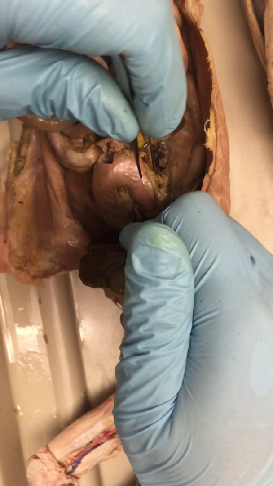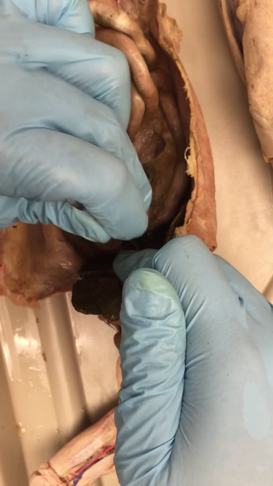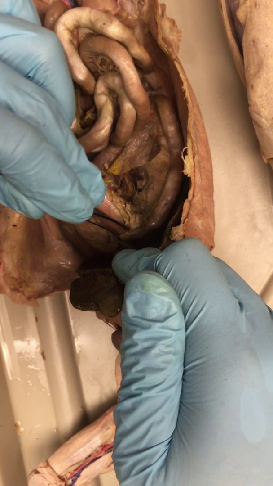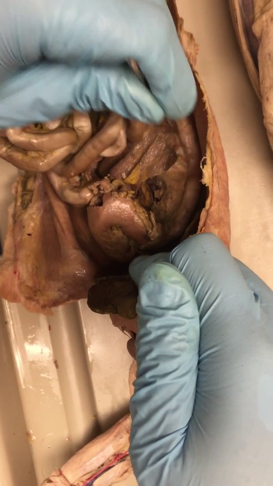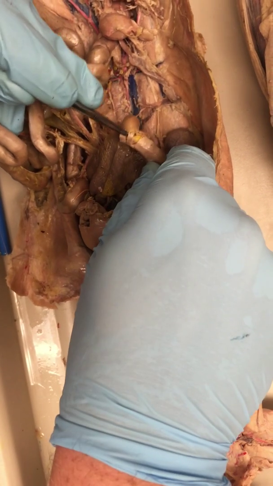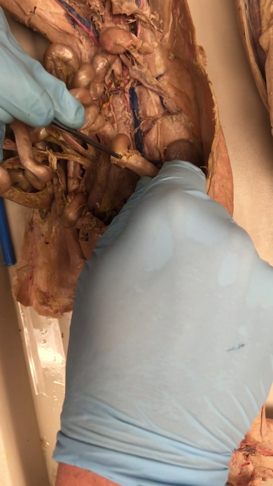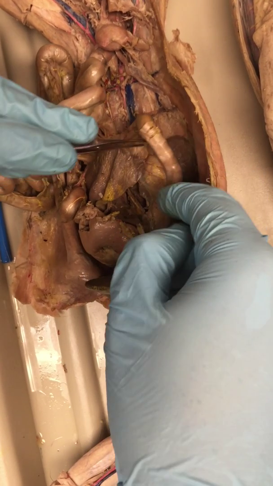And you can also find the pylorus of the stomach right here. The pyloric junction. And so the pyloric junction connects to the duodenum, which is right here. And inside the intestines, you will find these little villi. This is not very well dissected, unfortunately. It's like these little finger-like projections.